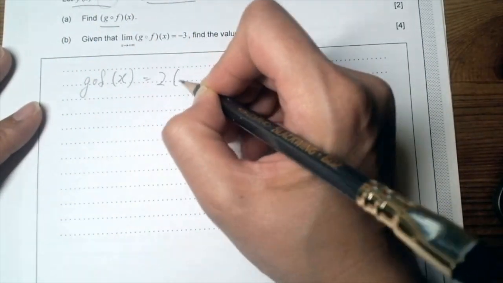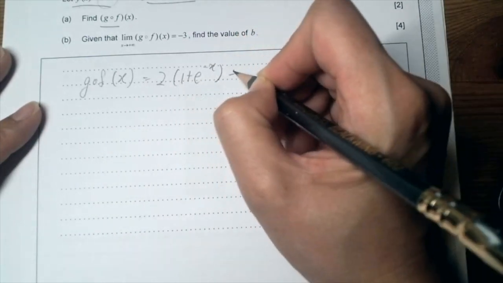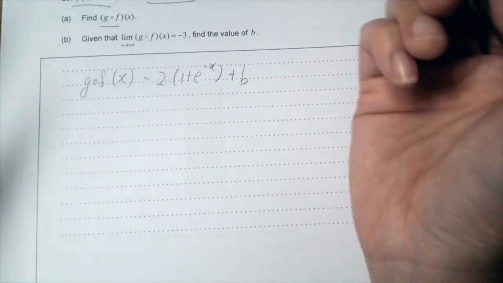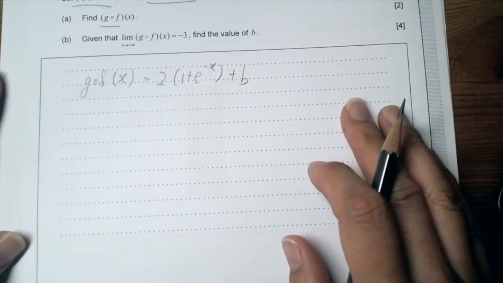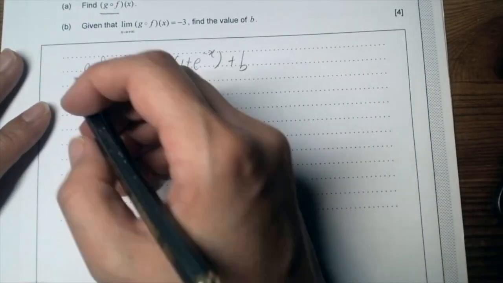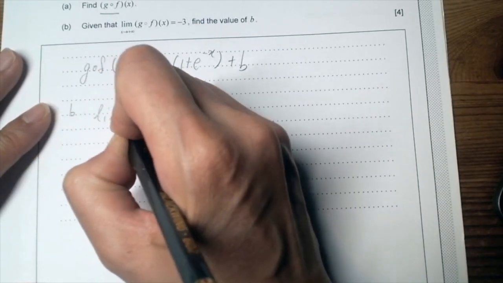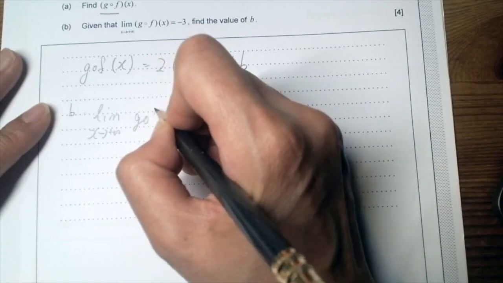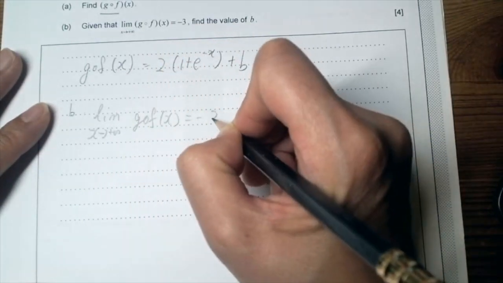So that is equal to 2(1 + e^(-x)) + b. And actually that's fine, but if you want to simplify it, that's done. So that's 2 marks already. And then b, given that the limit as x tends to positive infinity of g(x) equals negative 3.